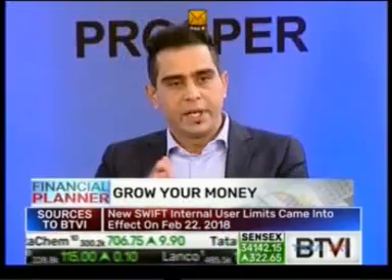Right. So 2 points. Point 1 is fixed deposits and debt funds sometimes have a huge arbitrage opportunity, and it is today. Fixed deposit rates have not gone up.